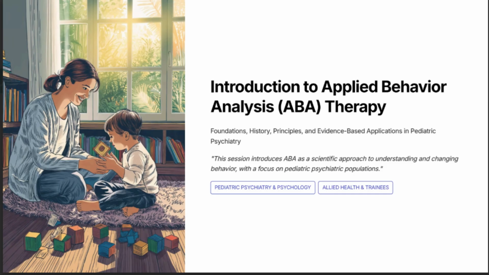Beyond ASD, ABA principles have demonstrated clinical utility across a wide range of pediatric psychiatric presentations. In ADHD, token economies, response cost, and differential reinforcement are evidence-based behavioral strategies for increasing on-task behavior and reducing disruptive responding. Parent training in behavioral management, teaching consistent contingencies, clear expectations, and home-based reinforcement systems, is recommended as first-line or adjunctive treatment in younger children and complements stimulant and non-stimulant medications.